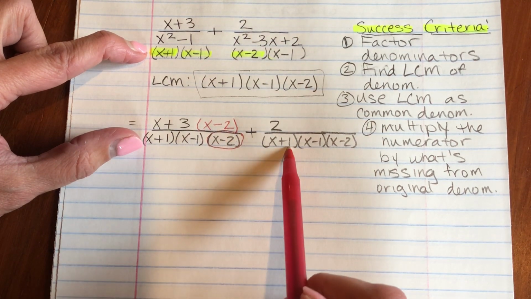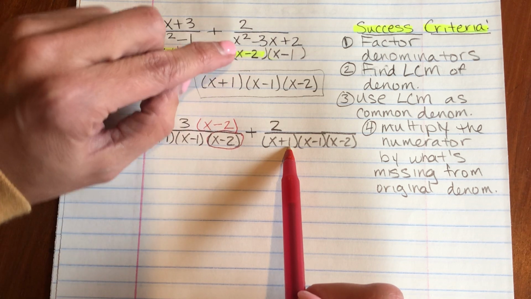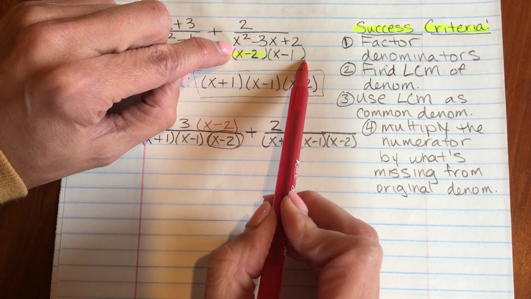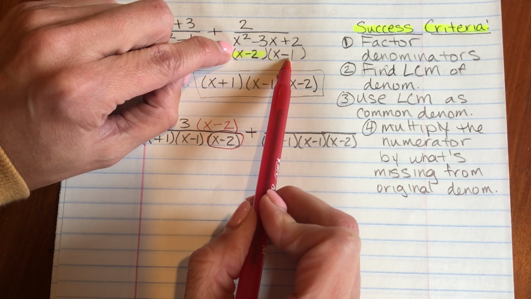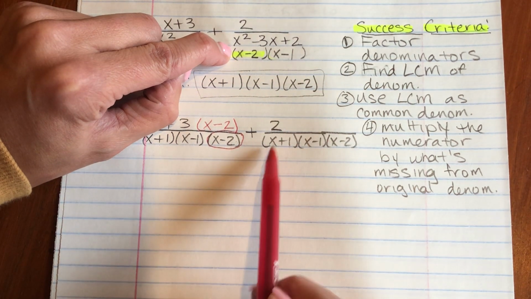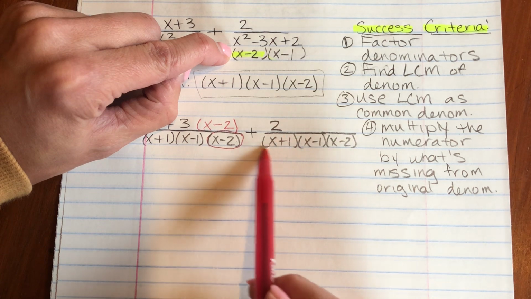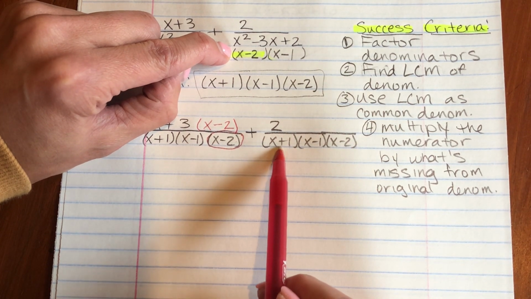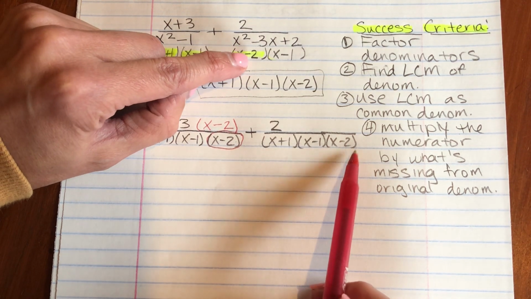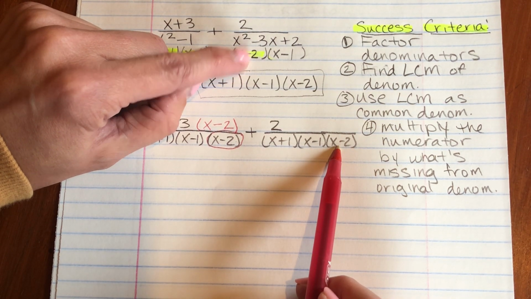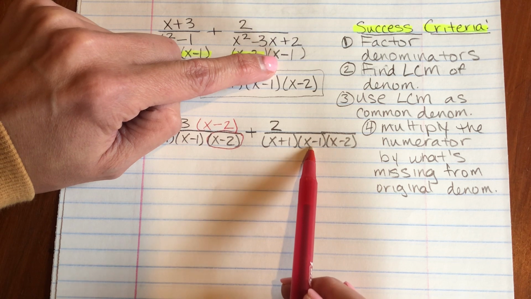Let's do this one. So I'm comparing the old factored denominator, so the x minus 2 times x minus 1, to the new common denominator right here, all of this. What is missing from here to here? So I see they both have these x minus 2s, they both have an x minus 1.